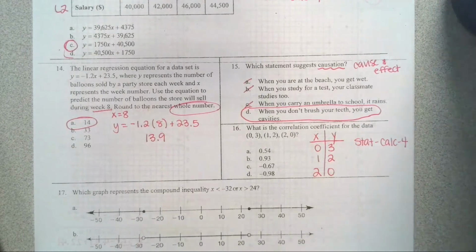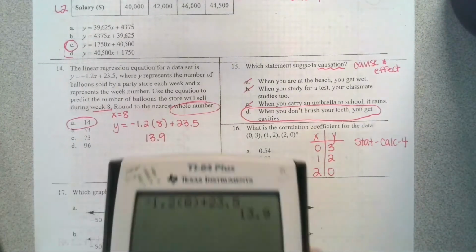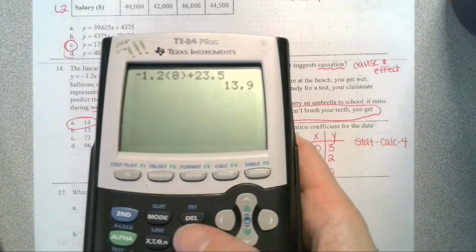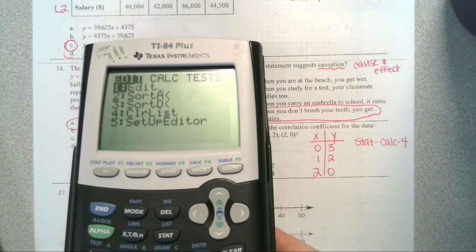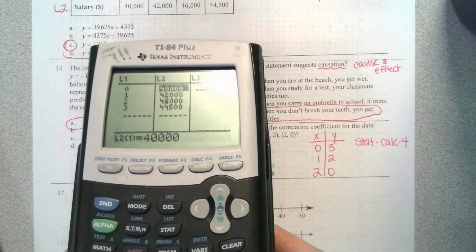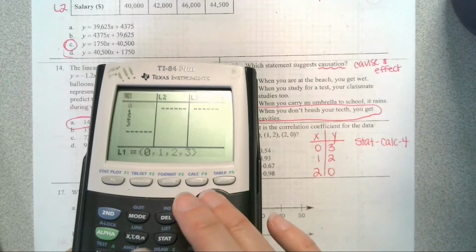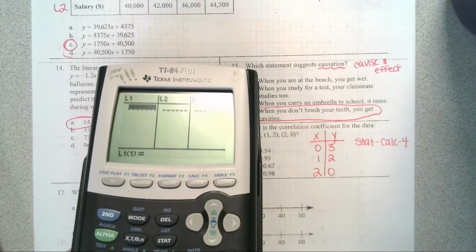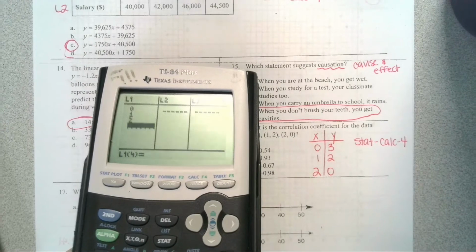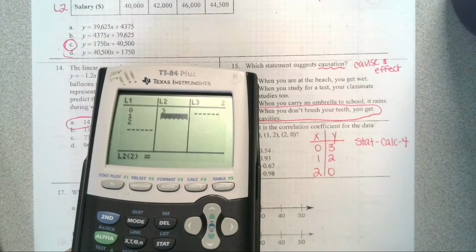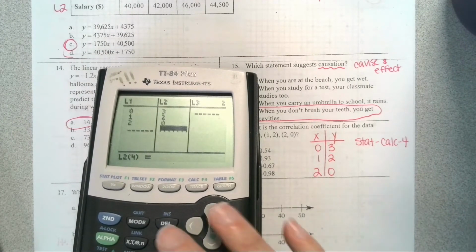So I'm going to grab my calculator again. Stat, enter, and I'm going to clear. And then I'm going to put in 0, 1, and 2 for my X, and then I'm going to put in 3, 2, and 0 for my Y, and then hit Stat Calc 4.